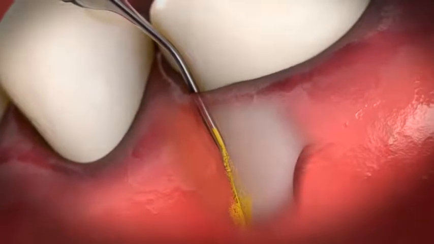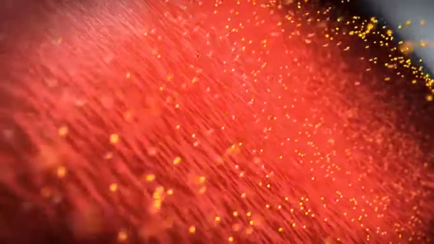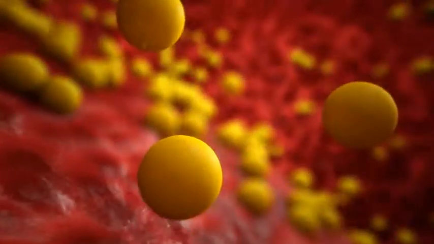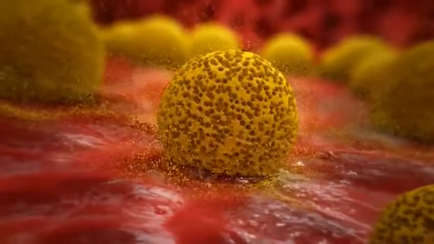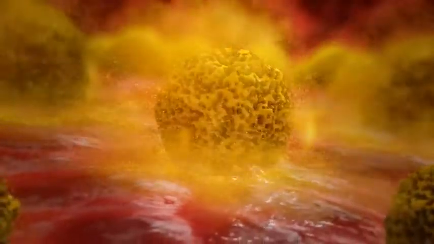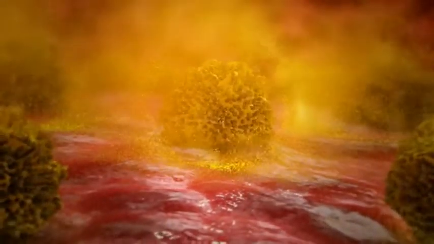ARESTIN starts as a fine powder, making it easy to deposit at the base of periodontal pockets. The microspheres immediately bioadhere, and the minocycline inside is gradually released and diffuses into the surrounding tissues, remaining active in the periodontal pocket for up to 14 days. Over time, the microspheres will completely bioresorb.